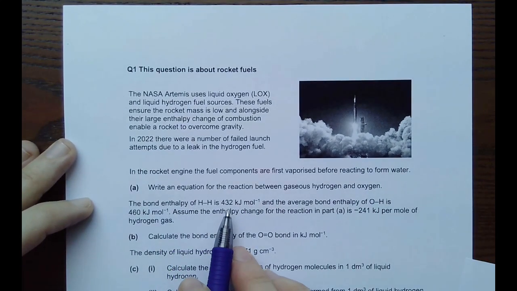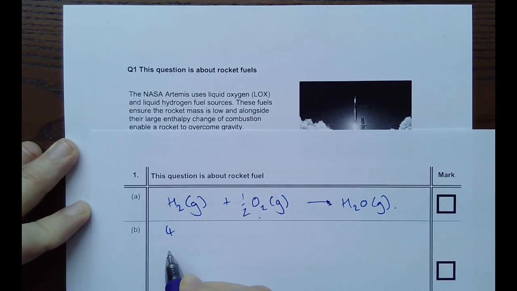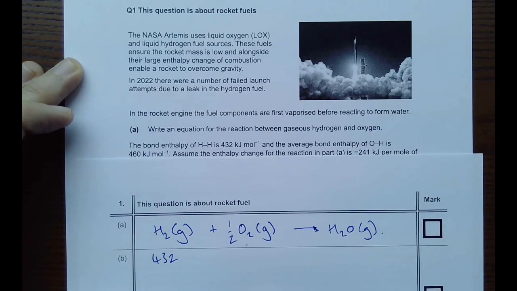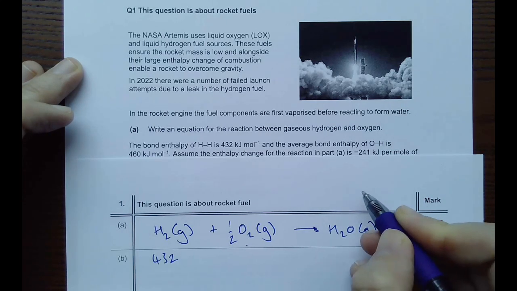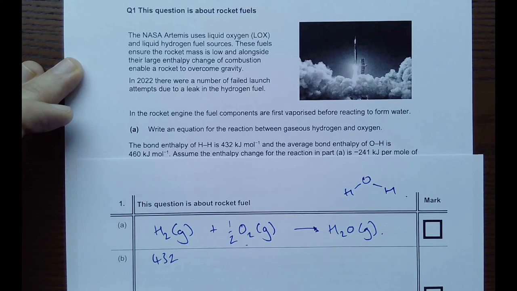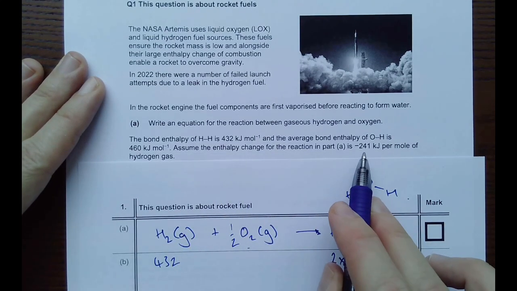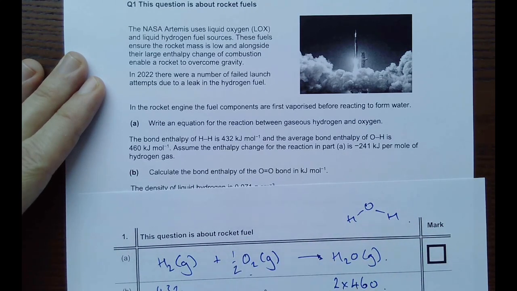Then we have a bond enthalpy calculation. So the bond enthalpy of hydrogen is 432. And then the average bond enthalpy of OH is 460. So in here I've got 2 of those, obviously, because it is OHH. So 2 times 460. And it says, assume the enthalpy change for the reaction in part A is minus 241. Then calculate the bond enthalpy of the O double bond.